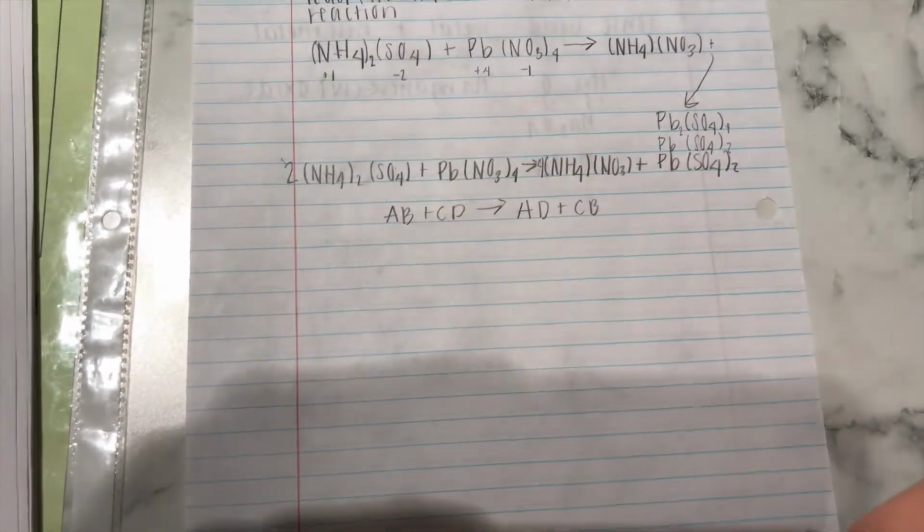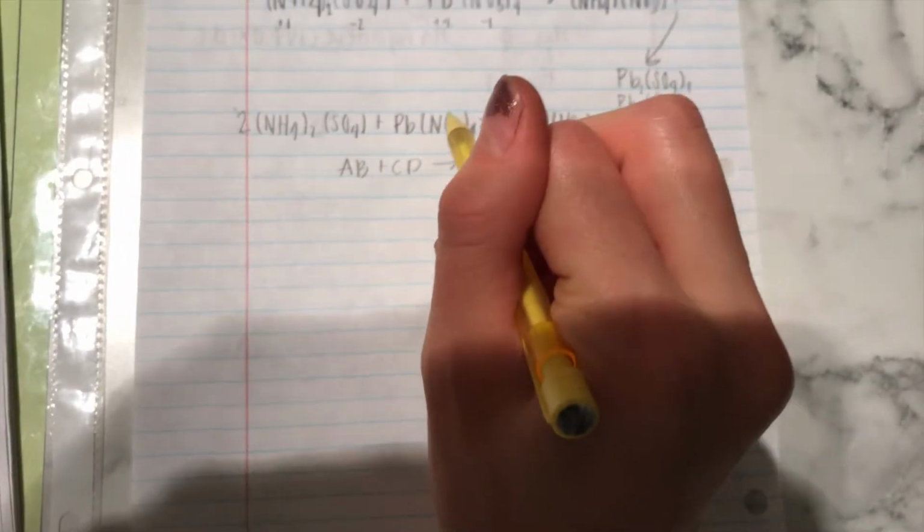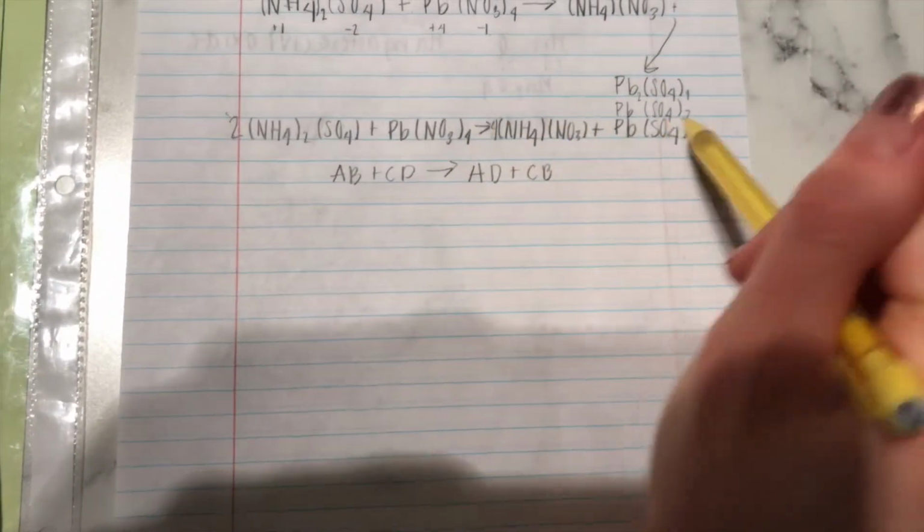All right. So this is called double displacement, and it's when two compounds react and form two new compounds.